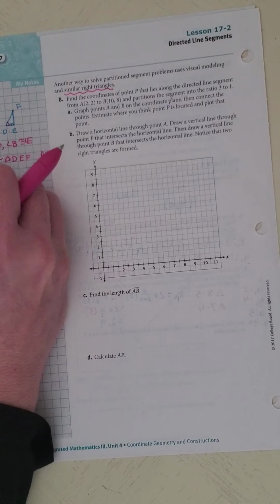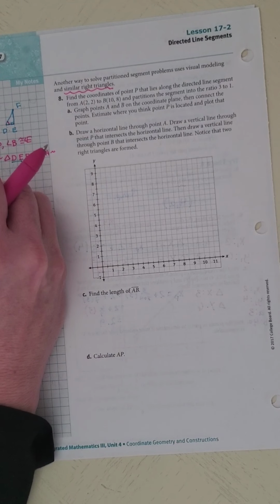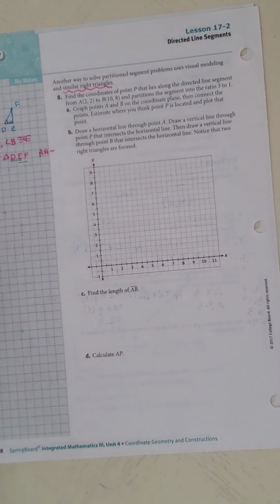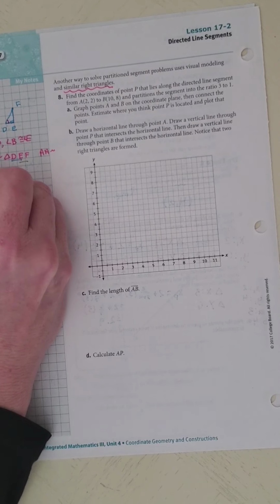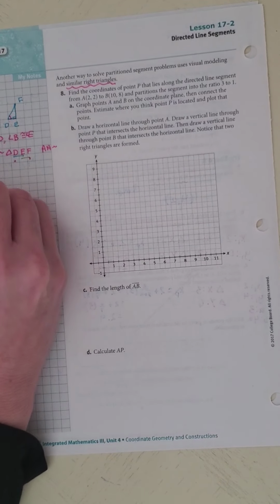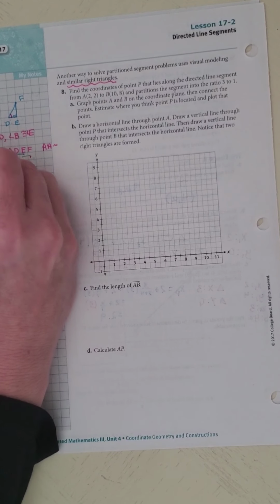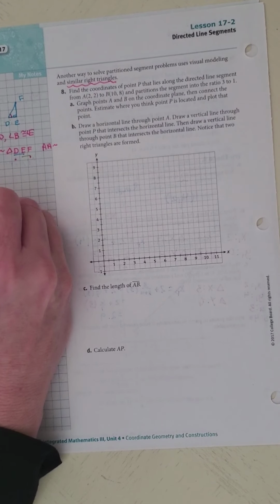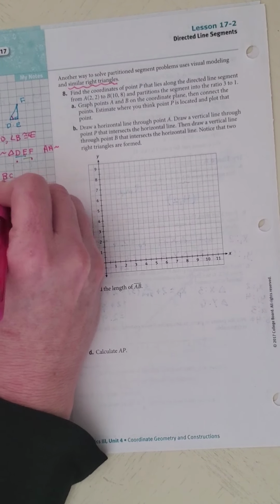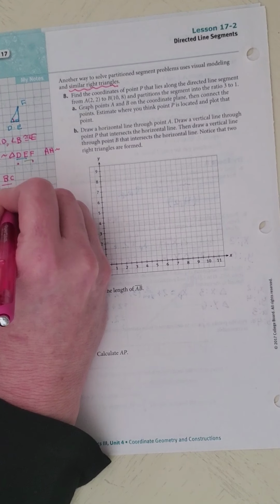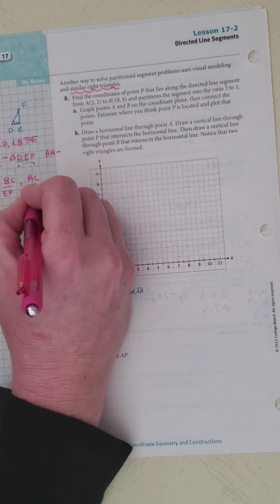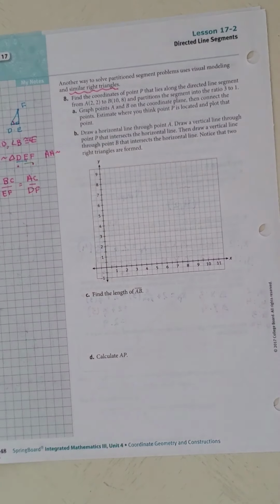All right, that means that AB corresponds to DE, BC corresponds to EF, and finally AC corresponds to DF. So if you were to take any two corresponding sides like AB and make a ratio of it to its corresponding side DE, that will equal the ratio of BC to EF, again corresponding. And finally, that will equal the ratio of AC to DF. These ratios will all be equal.